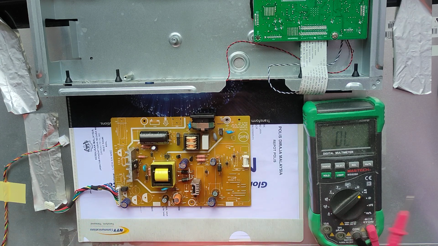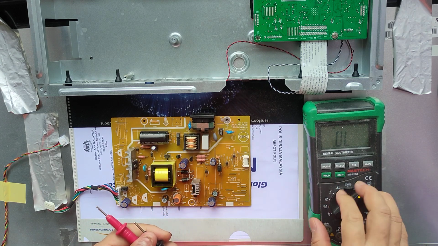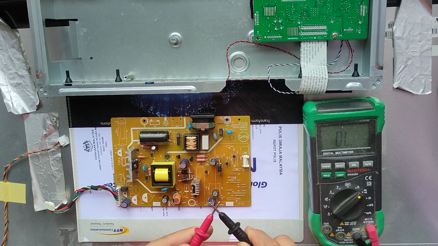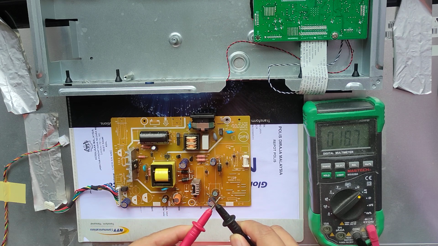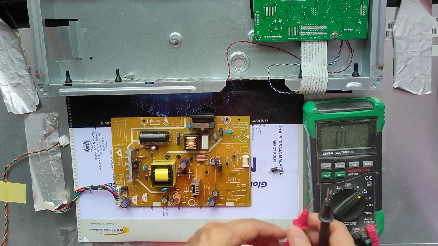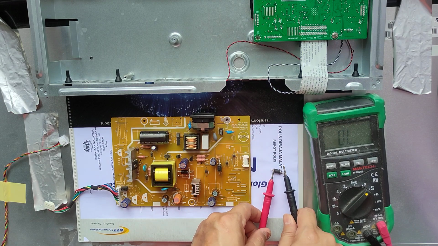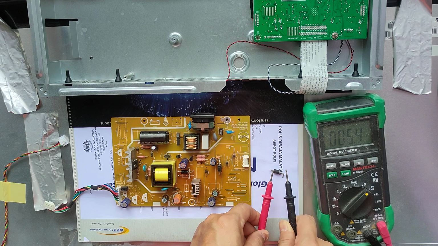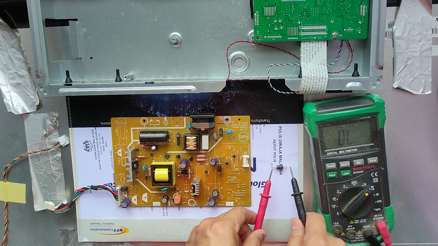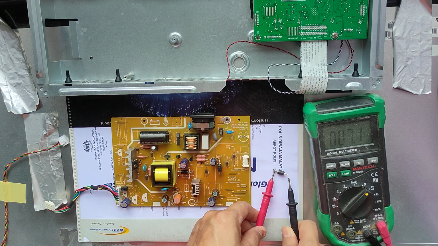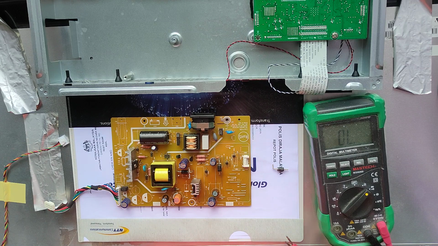So if I use the short circuit test, whenever the short happens, the sound will be indicated. So if I measure this diode, I notice that this diode is already short circuit in both directions. So this is the root cause that my monitor is experiencing the intermittent interruption from the supply.